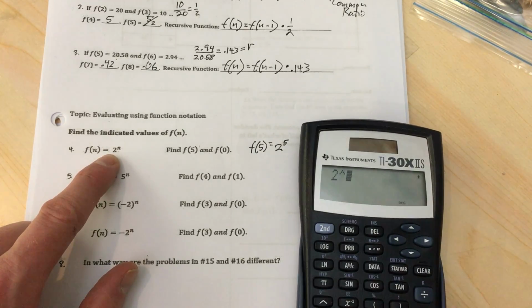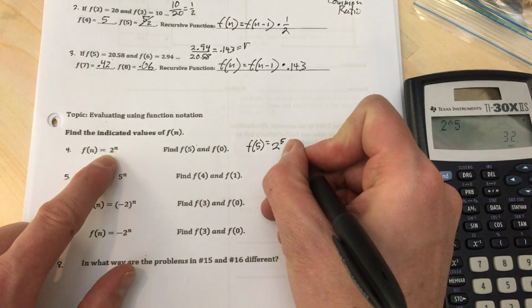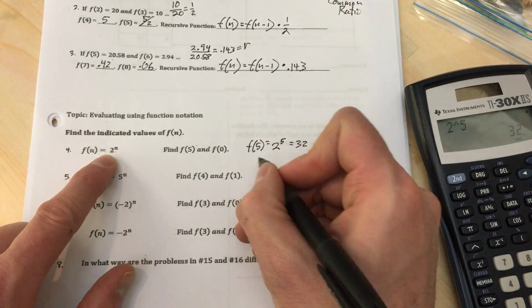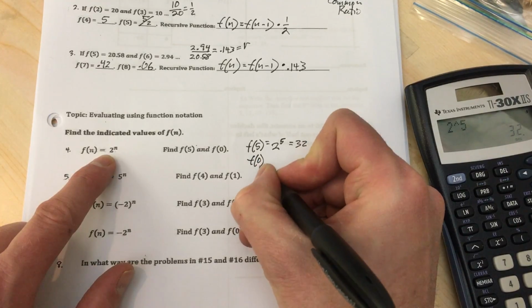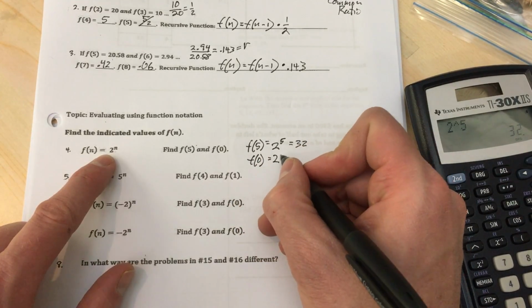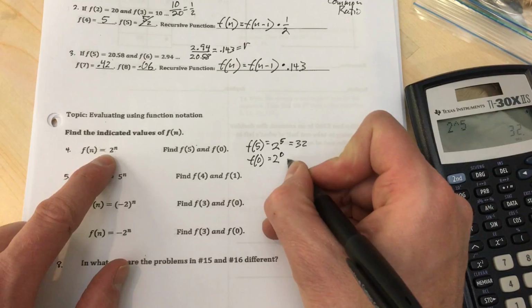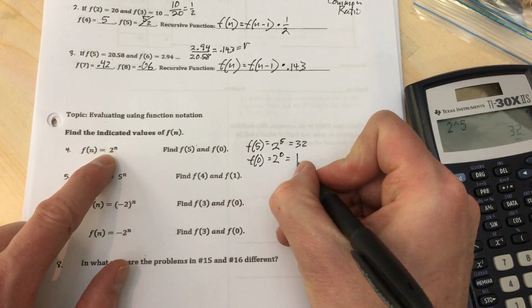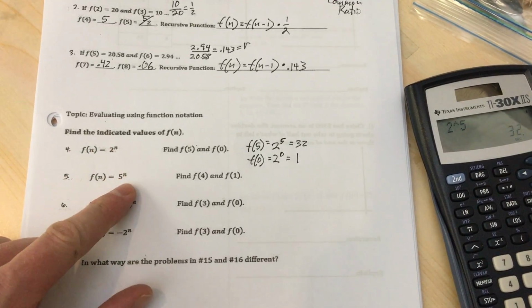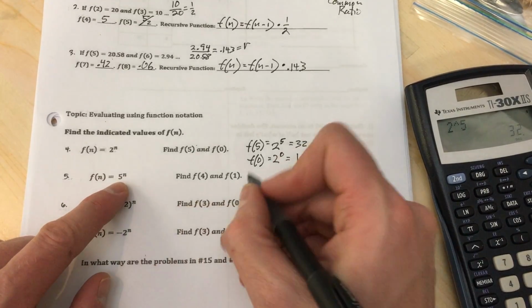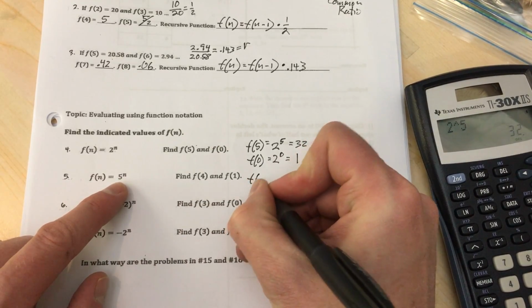Remember, on your calculator, you're going to use that little exponent button, and we get 32. And then f of 0, and this one you shouldn't need a calculator for because anything to the 0 power is 1.